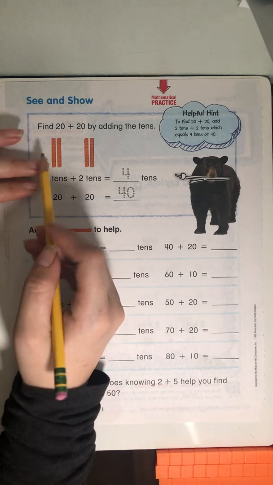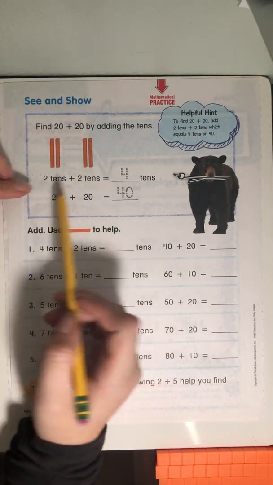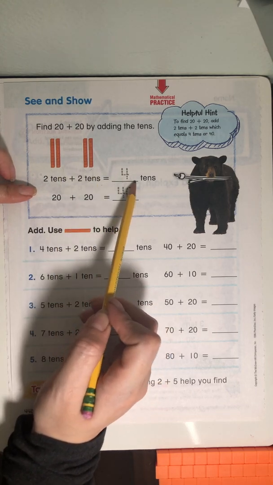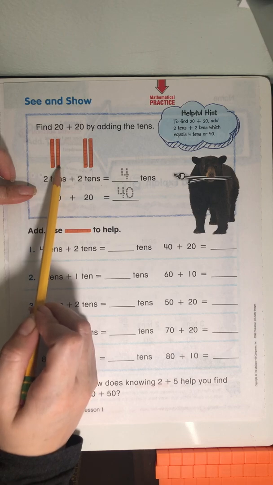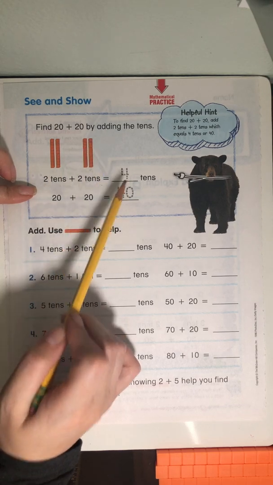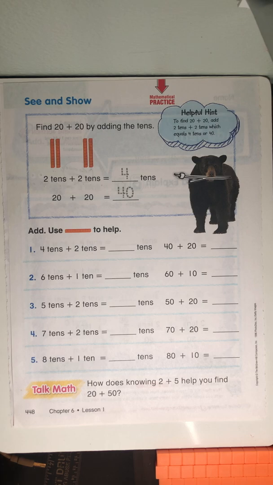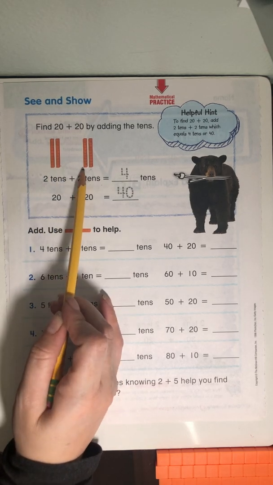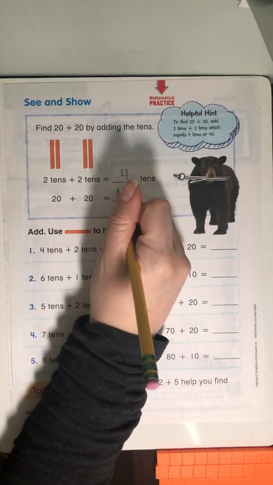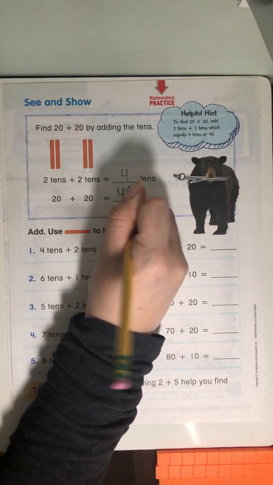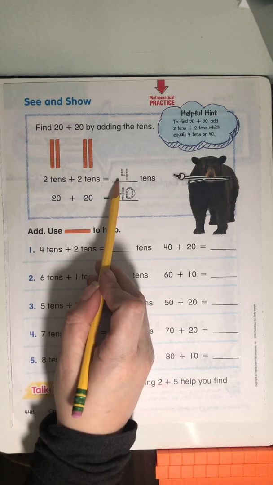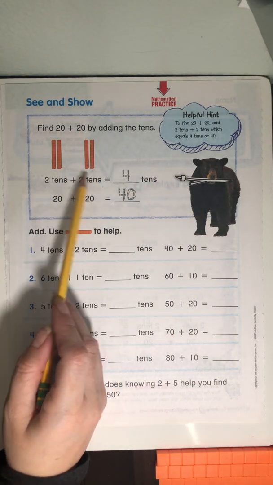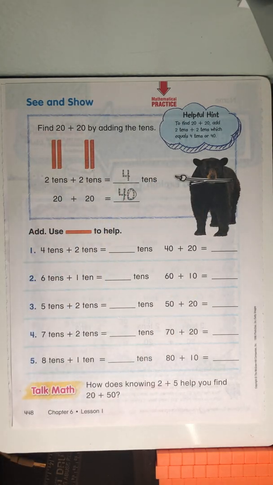So if you look at the picture here, that's 2 groups of 10. 2 tens is 2 groups of 10. Plus 2 tens equals 4 tens. So I have 1, 2, 3, 4 groups of 10. 2 tens is 20, 10, 20, plus 10, 20. That equals 40 all together. So 4 tens equals 40. That means 4 groups of 10 equals 40 squares.